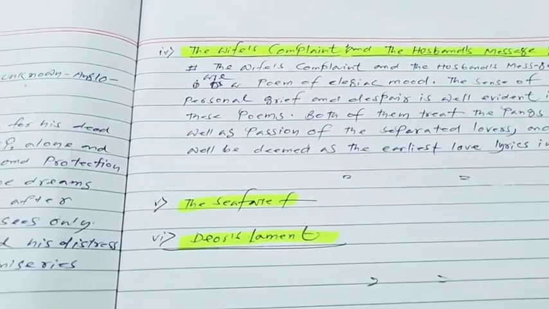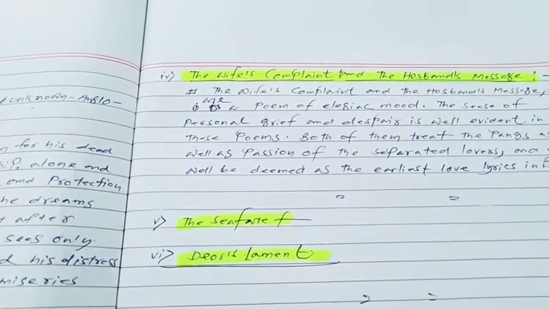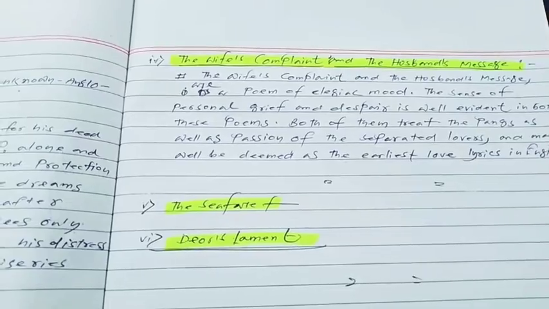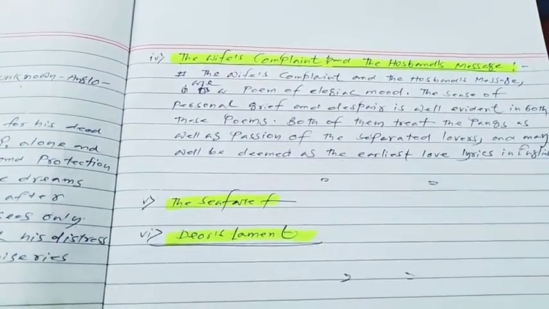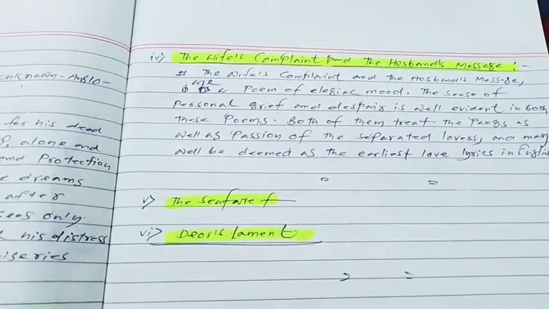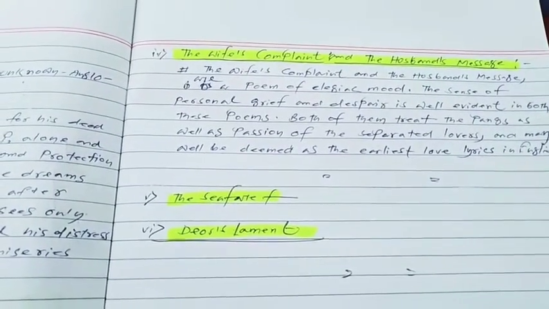I just skip here two important poems: one is The Seafarer and the other is Deor's Lament. I will soon discuss these two poems briefly on my channel.